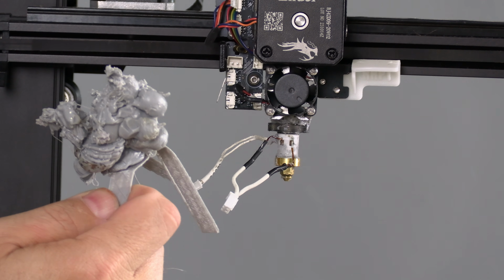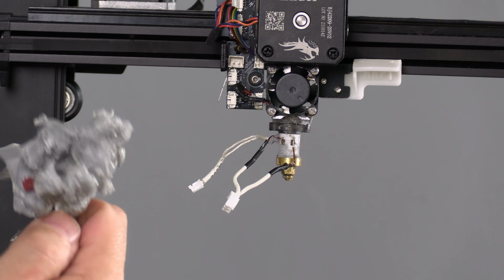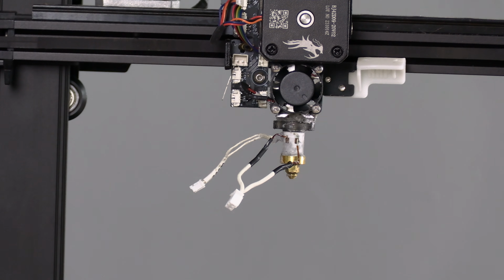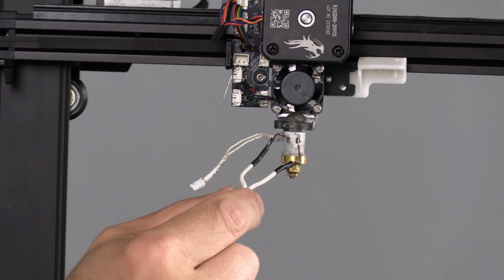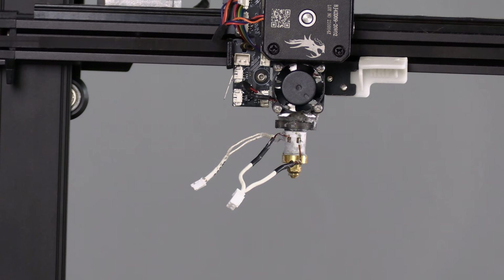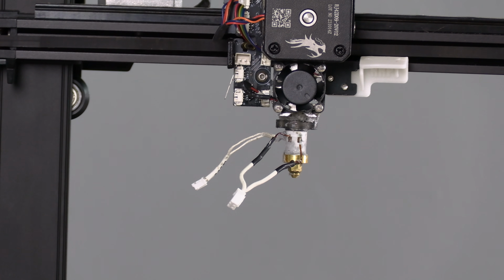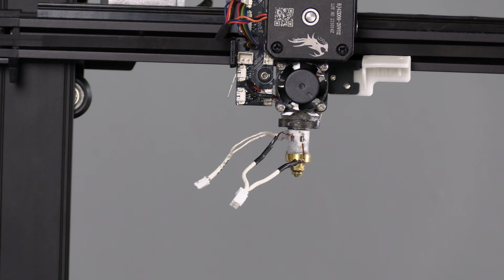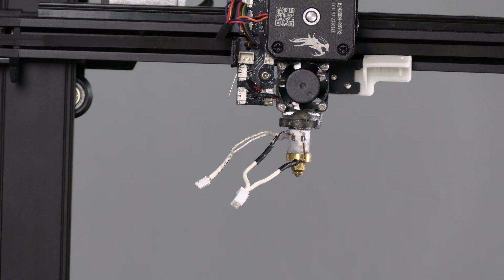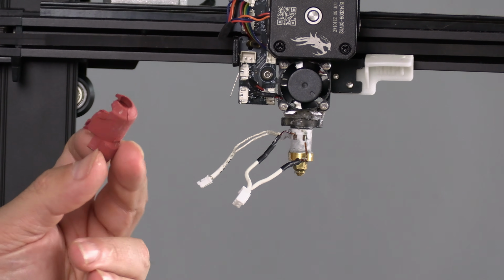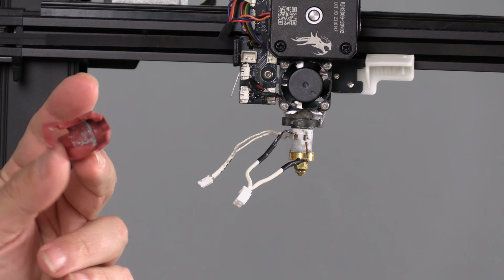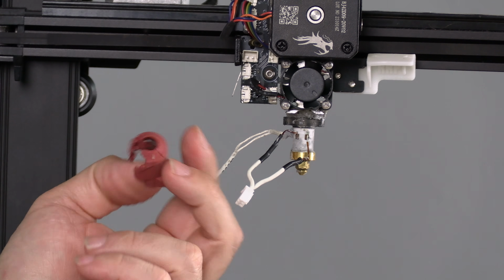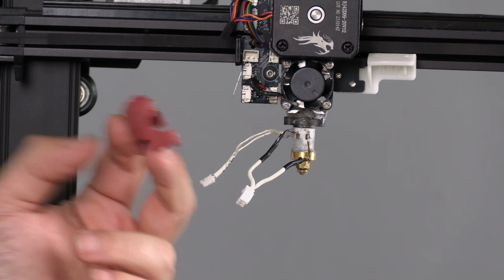And there it is, the blob of death. I'll tell you what, it does look like the heater and thermostat are still intact and this hot end can be saved. However, I am not going to do that. Let's go ahead and replace this hot end. Fortunately, the new hot end comes with a new silicone boot. If you were to try and save this hot end, you would need to replace this boot.